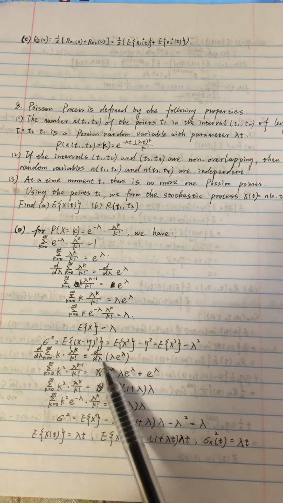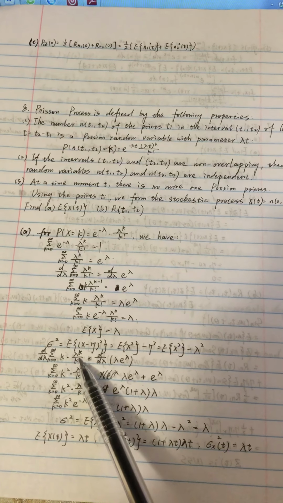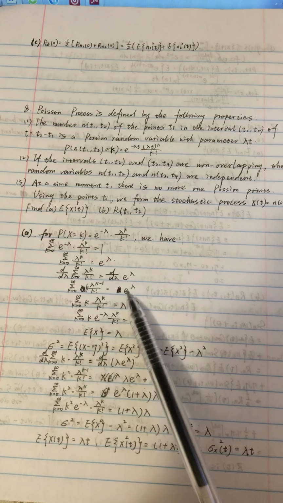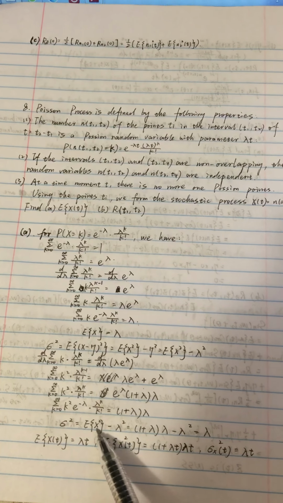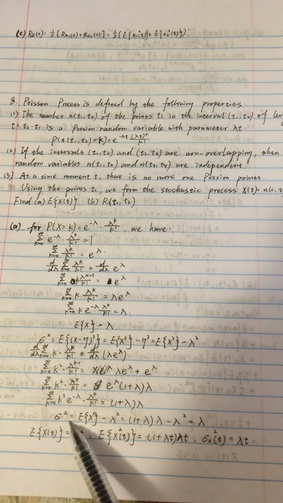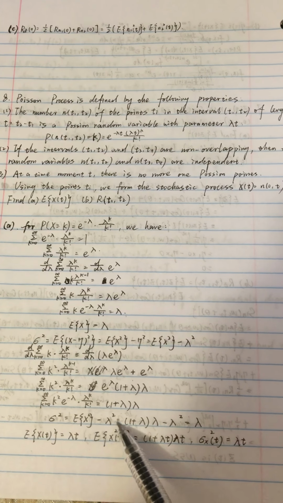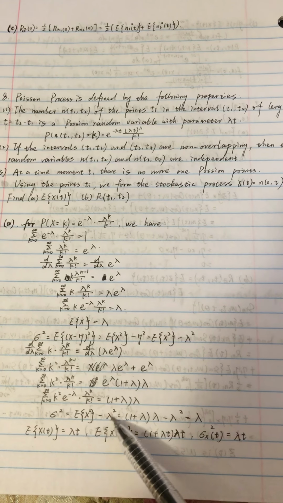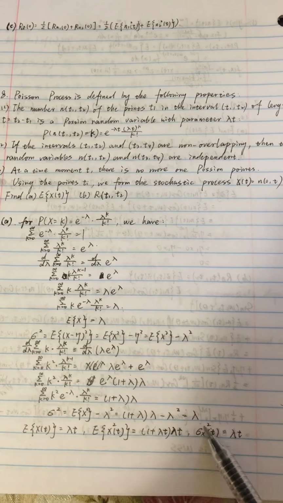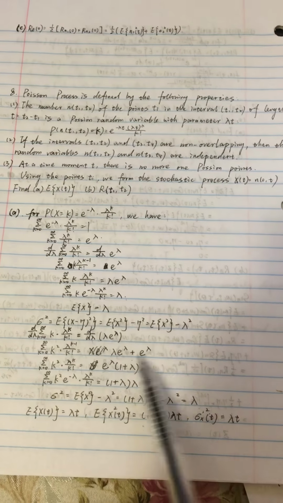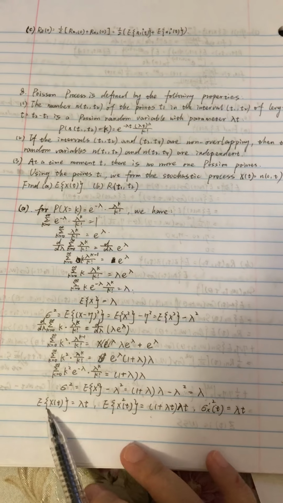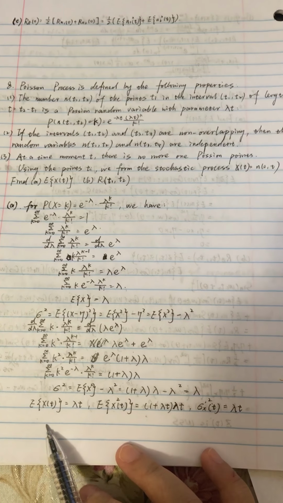So similarly, we just take the second differentiation of this equation. We could then get E[X squared] minus E[X] equals lambda squared, so the variance is lambda. So by the above analysis, we could get some useful conclusions.